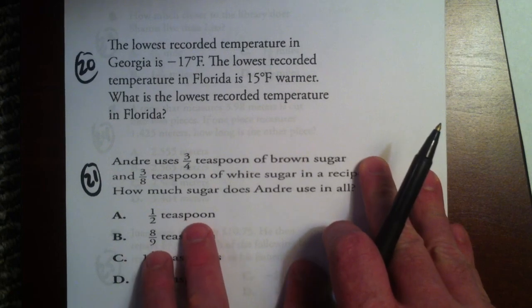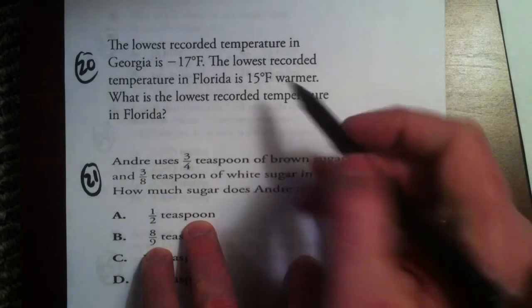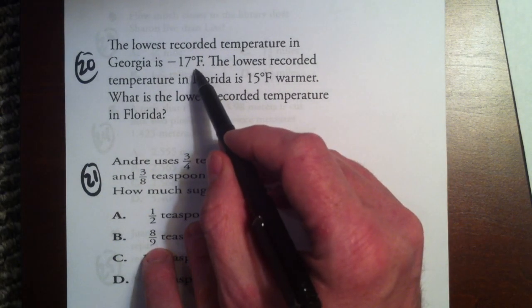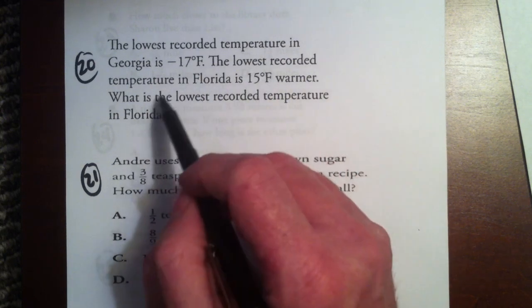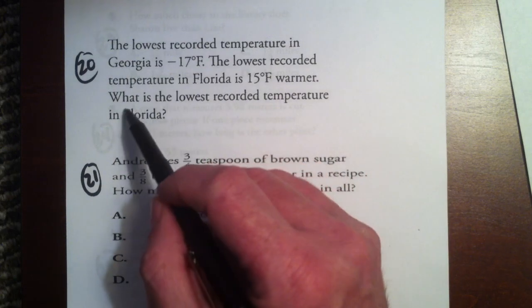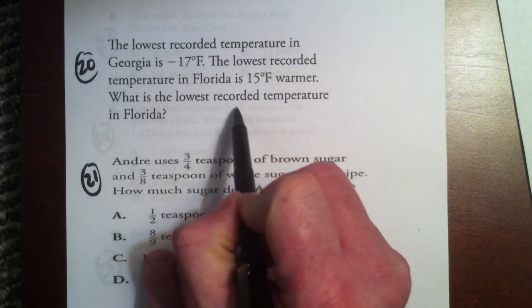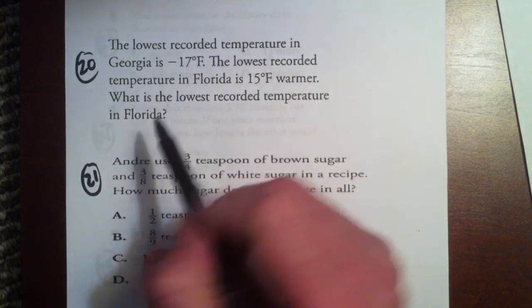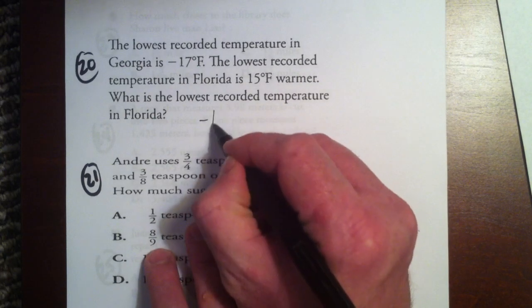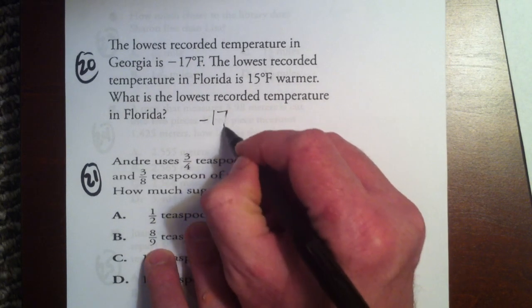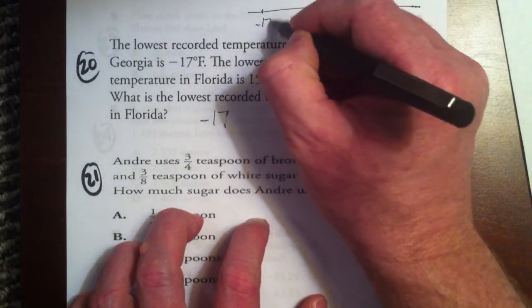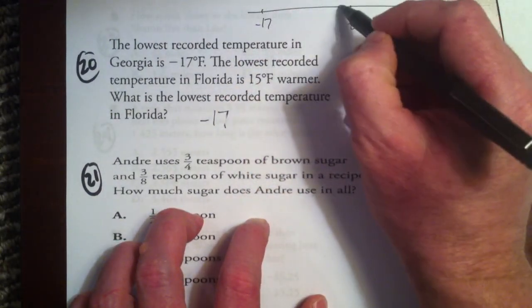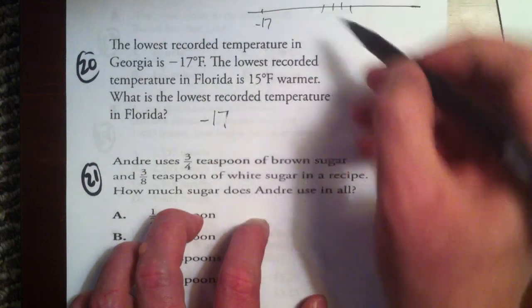20. The lowest recorded temperature in Georgia is -17 degrees, or 17 degrees below 0. The lowest recorded temperature in Florida is 15 degrees warmer. What is the lowest recorded temperature in Florida? So I'm starting out with a -17. On a number line, if I'm here at -17, and here I got 0, and I got -1, -2, and so on.